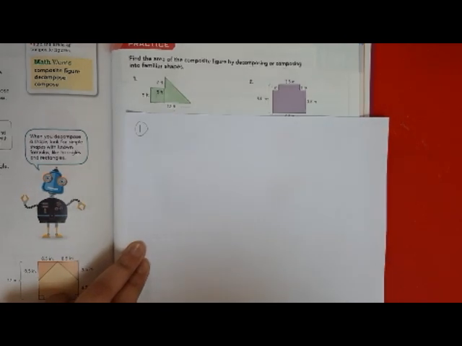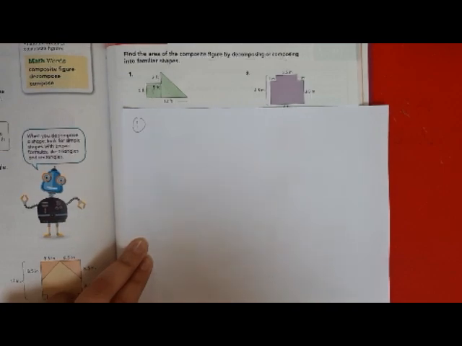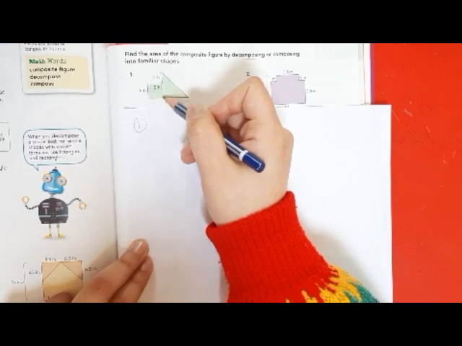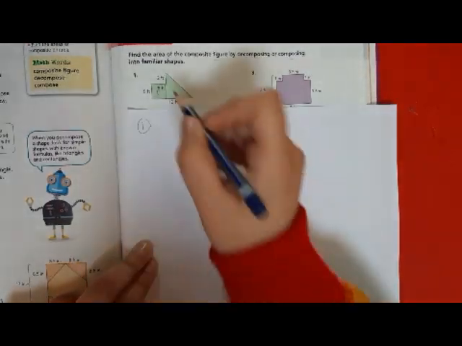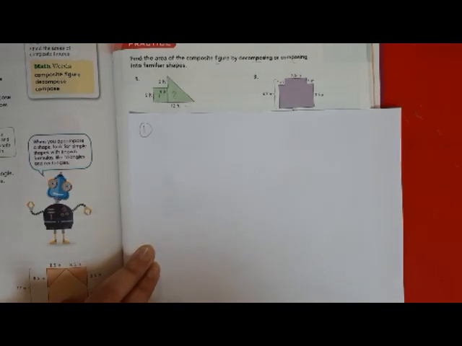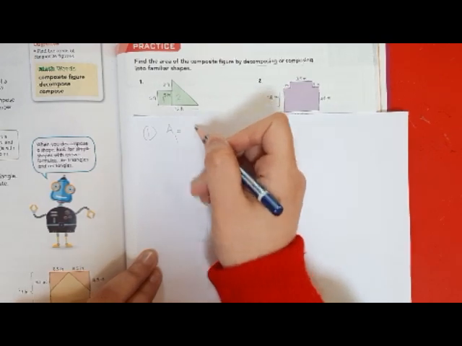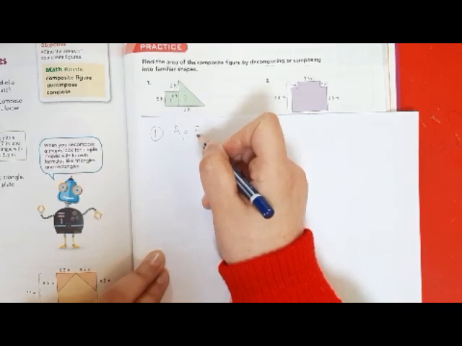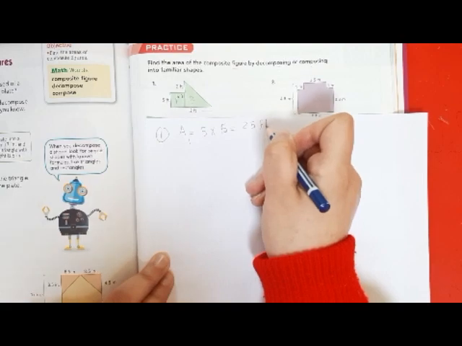Question number 1. Find the area of the composite figure by decomposing or composing into familiar shapes. We have this shape, so we can decompose it into two familiar shapes: number 1, a square, and number 2, a triangle. Let's start with number 1. Shape number 1 is a square, so we will get the area of the square. Area of a square equals side length multiplied by itself: 5 times 5 equals 25 feet squared.